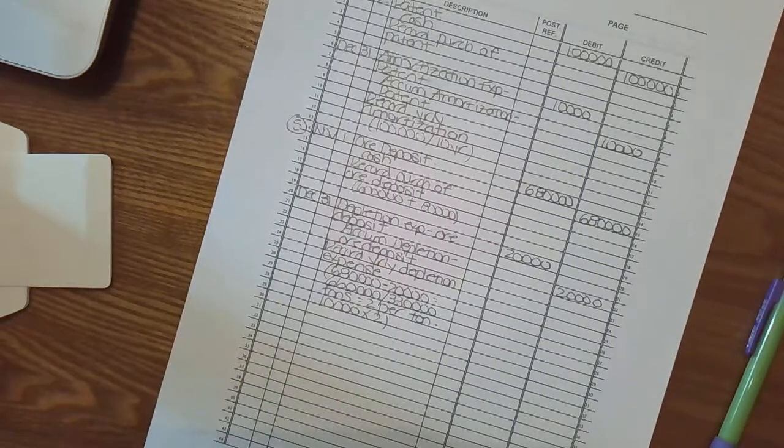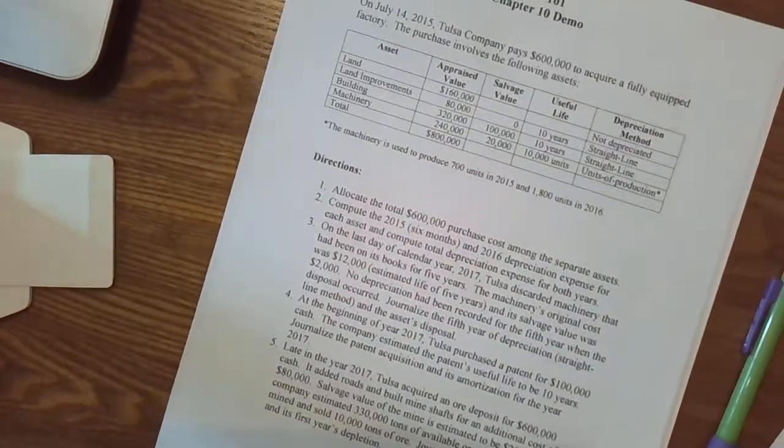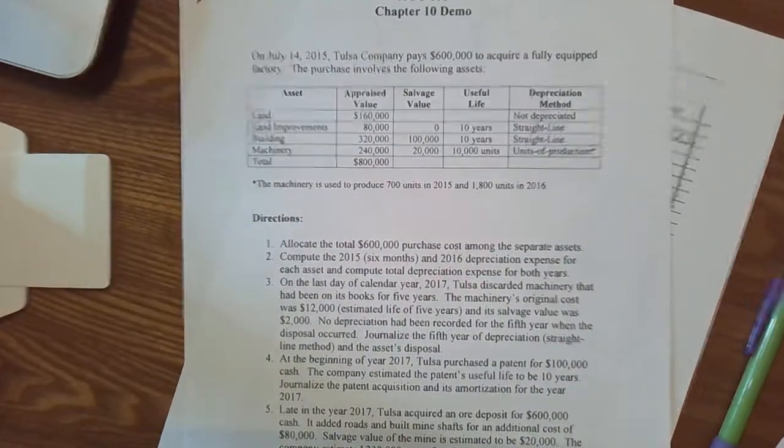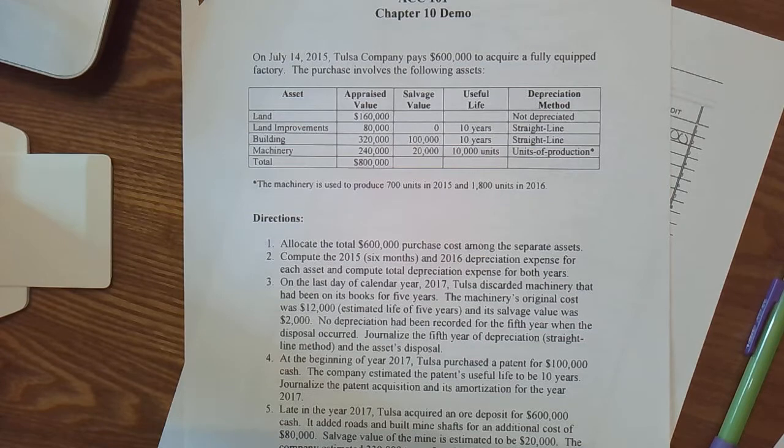Again, Chapter 10 does not have a serial problem with it, so you don't have to worry about that for Chapter 10 serial. Just again, work on your homework and make sure that you practice everything that is there for the homework.